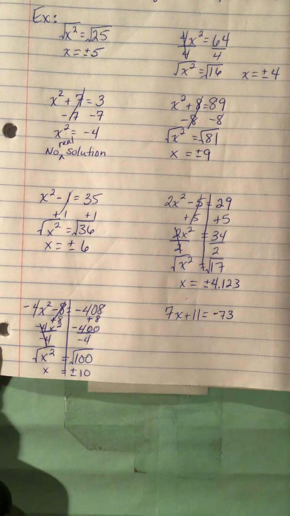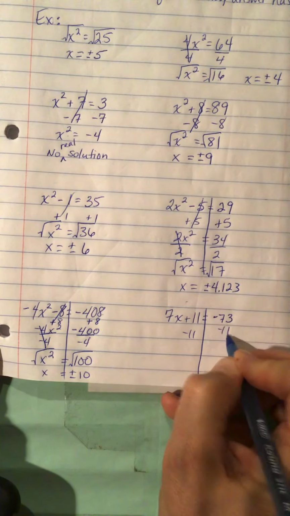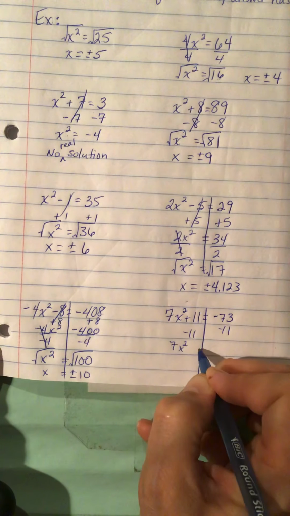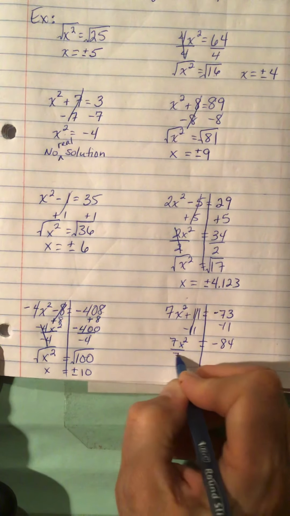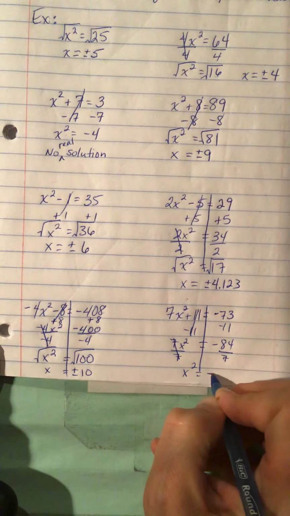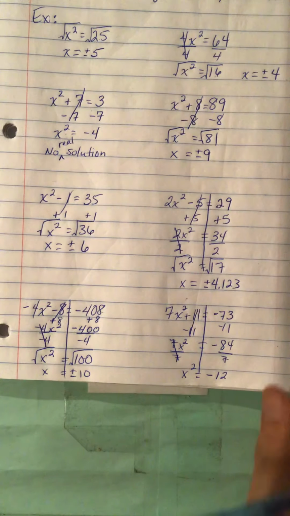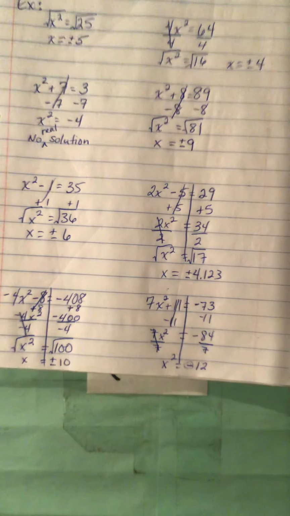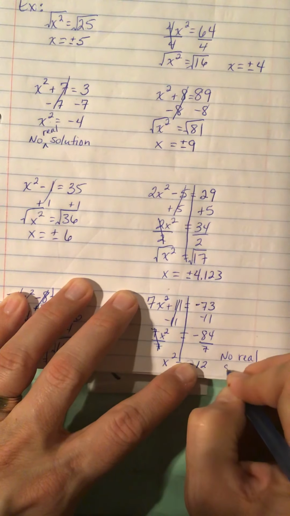7x squared plus 11 equals negative 73, just like we have been. Start off by moving the constants. Subtract 11 from both sides. 7x squared equals negative 84. Divide both sides by 7, and x squared equals negative 12. Now, since this is a negative number, we can't go any further. So we're going to say no real solution.